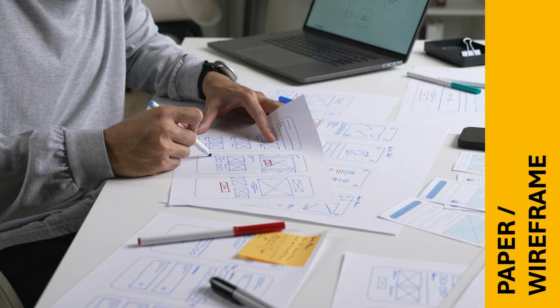As you can imagine, paper prototyping is effective early on in the prototyping stage, when concepts need to be tested quickly and inexpensively before committing to higher fidelity representation.